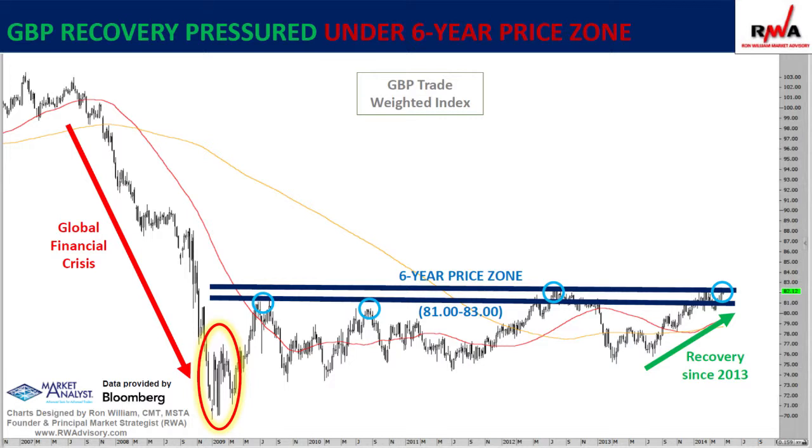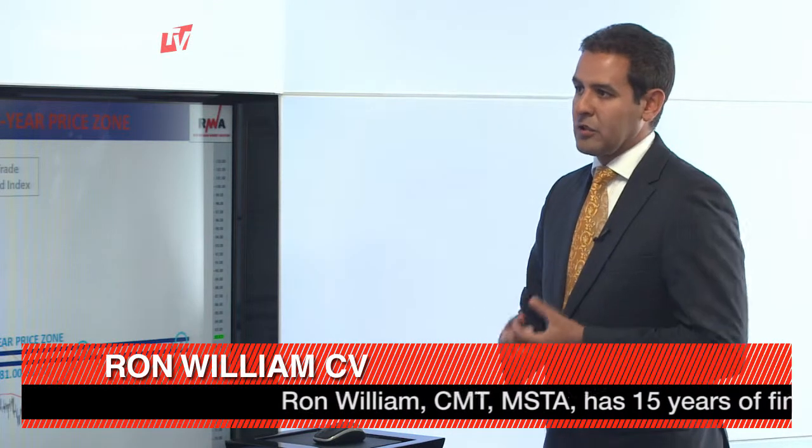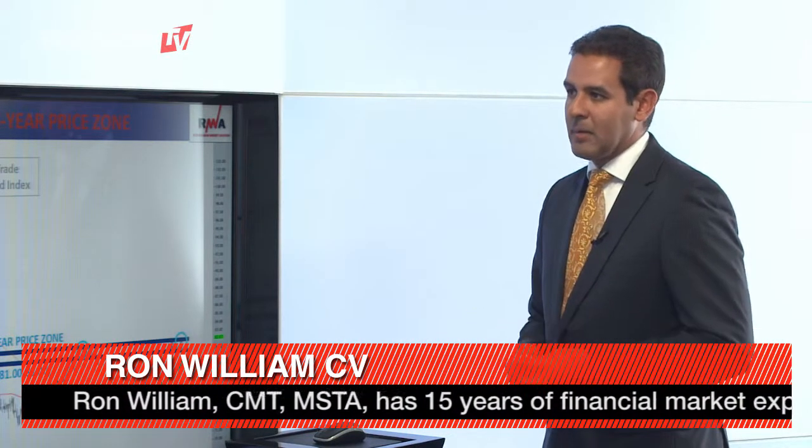What it shows is that for some years now we have retraced and held at roughly 1/3 of the move from the global financial crisis. After the crash, we've regained that strength, more specifically during 2013. The key issue now is that we're up into this key zone between 83 and 81, and there's likely to be further turbulence, further downside pressure, in my opinion.